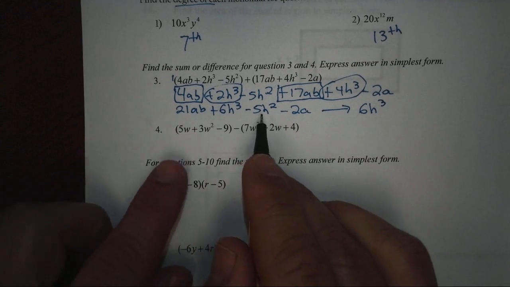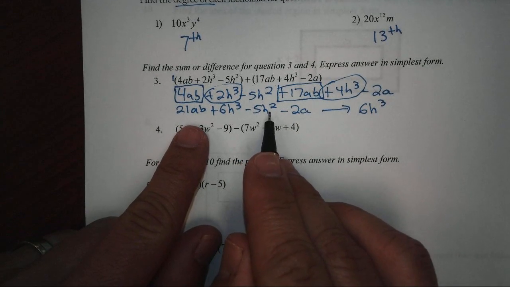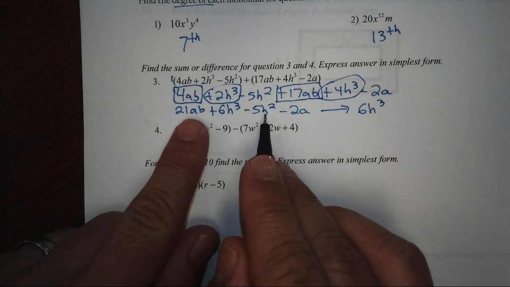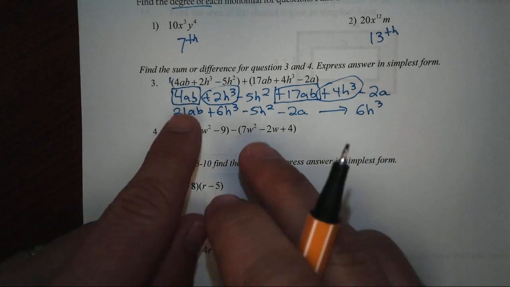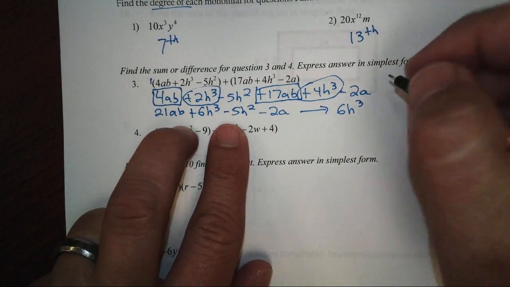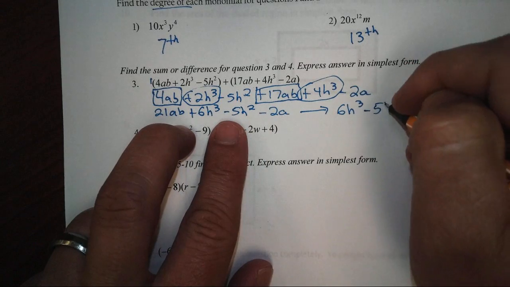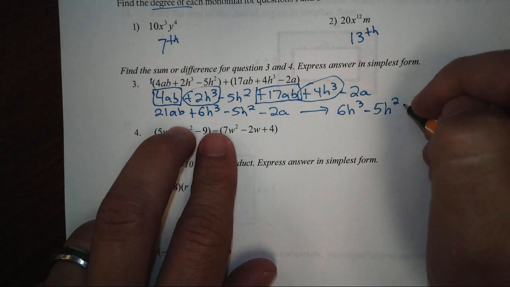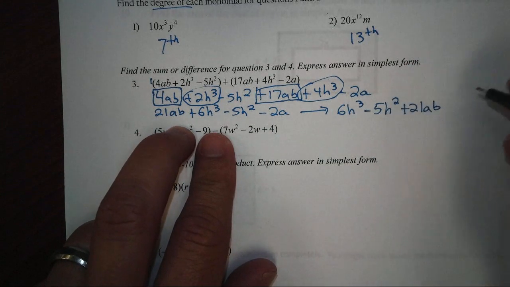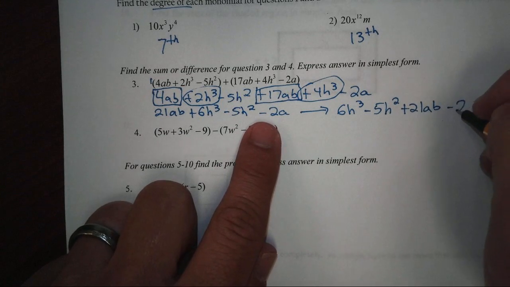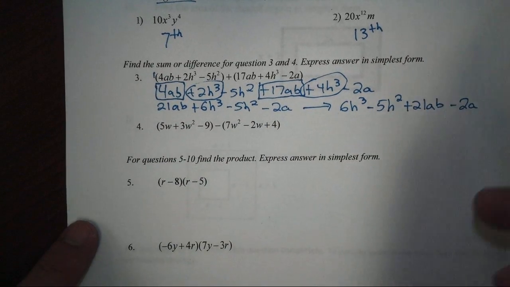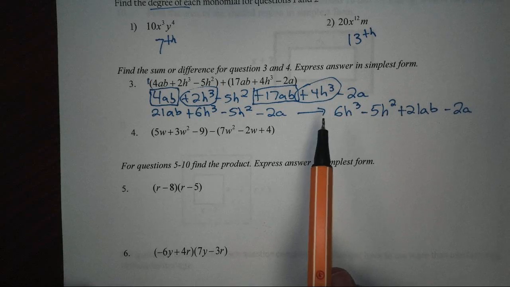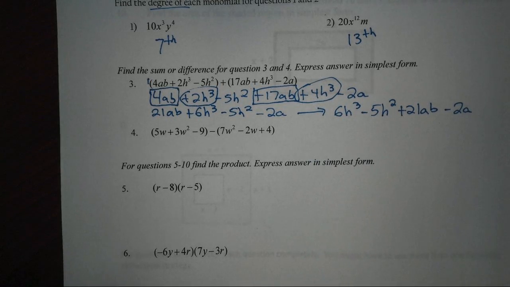Then see we have a tie here between 5h squared and 21ab. They're both second degrees. So here I don't mind which one you put first, but we would put the 5h squared first. But again, if you put the 21ab first, that's okay with me. And finally, we ended off with the minus 2a, because that's the first degree. So when you order them, the highest degree goes first, lowest degree goes last.